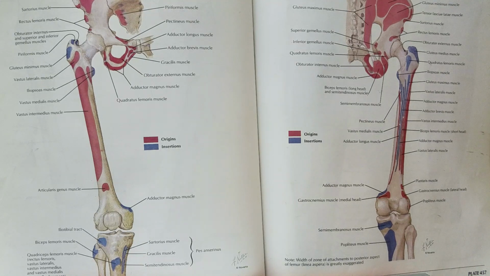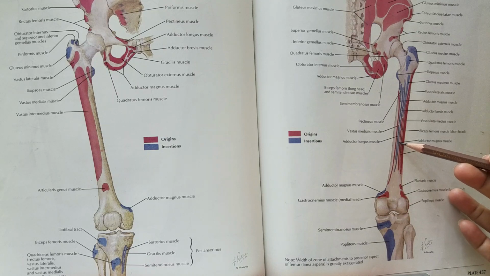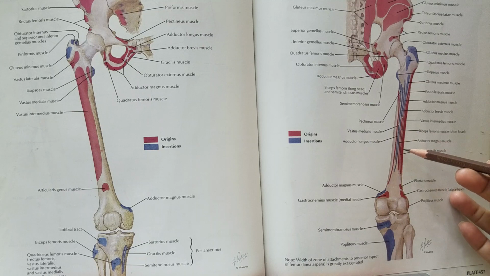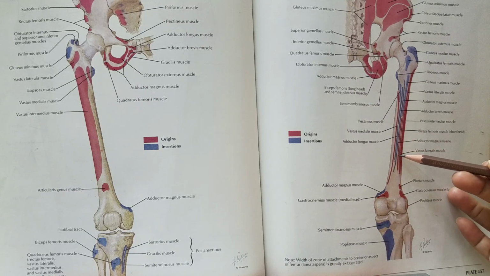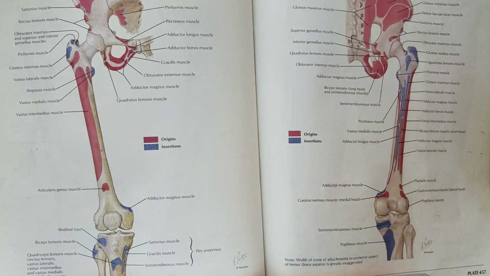Now, on the lateral lip of the linea aspera, between the adductor magnus and the vastus lateralis, so this would be the adductor magnus, and this here is the vastus lateralis. So between these two, this here is the origin of the short head of the biceps femoris muscle.